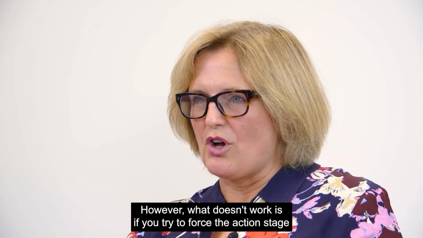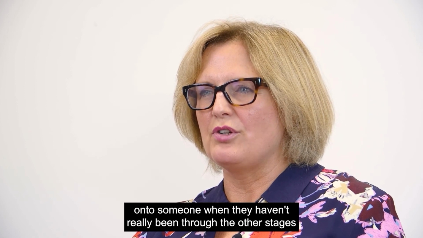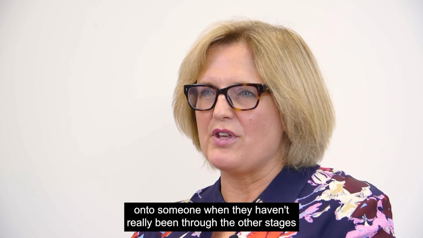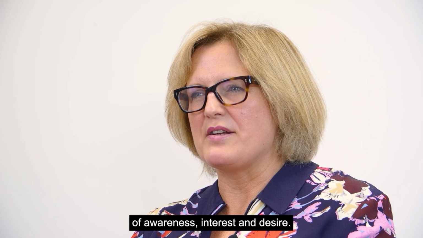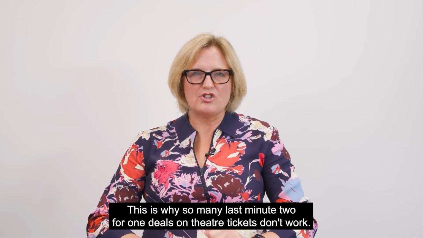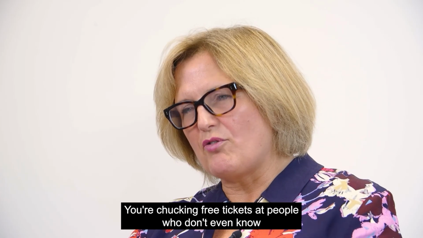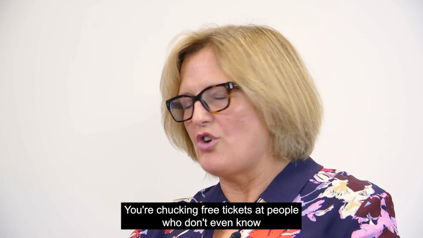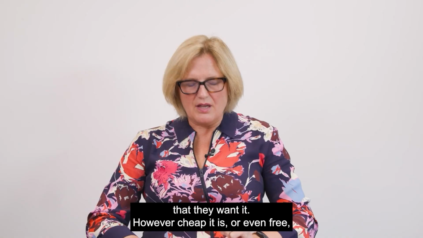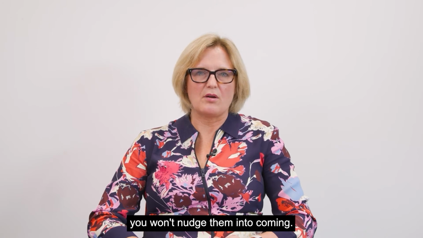However, what doesn't work is if you try to force the action stage onto someone when they haven't really been through the other stages of awareness, interest and desire. This is why so many last-minute 2-for-1 deals on theatre tickets don't work. You're chucking free tickets at people who don't even know that they want it. However cheap it is, or even free, you won't nudge them into coming.